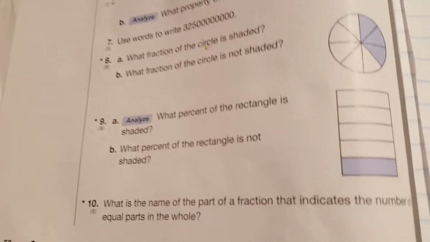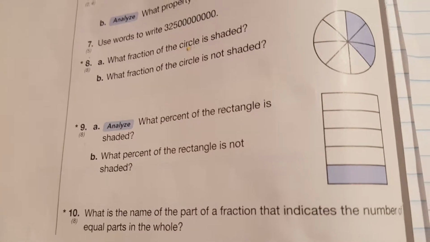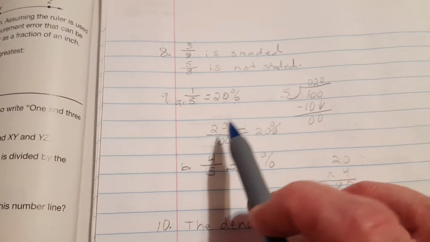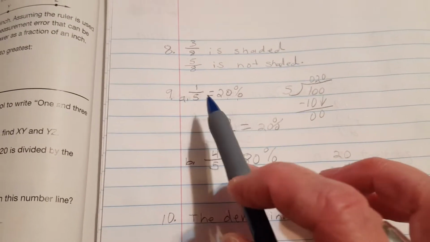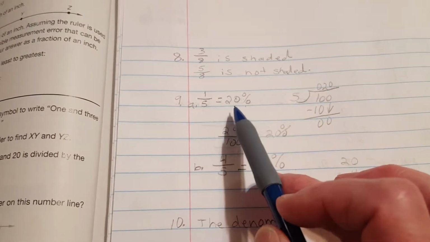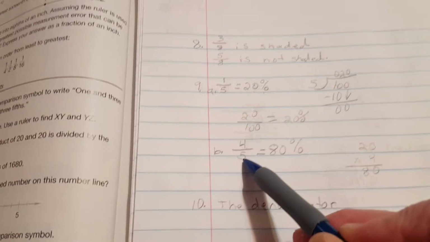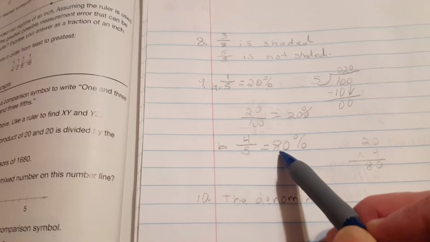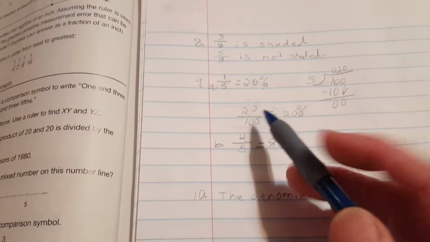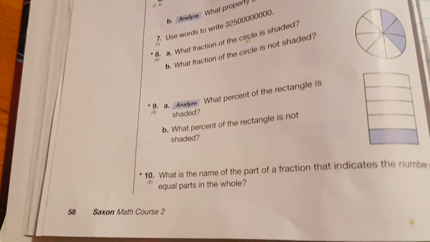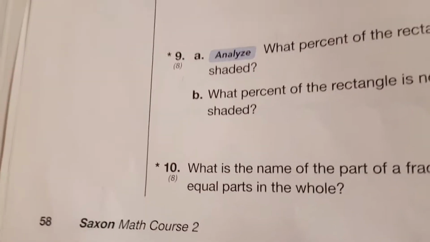And then it says, what percent of the rectangle is not shaded? So we have 1, 2, 3, 4. And we determined that 100 divided by the 5 parts, each one equals 20. So 4 out of 5 equals 80%. Or 4 times the 20 is 80. 80 out of 100.